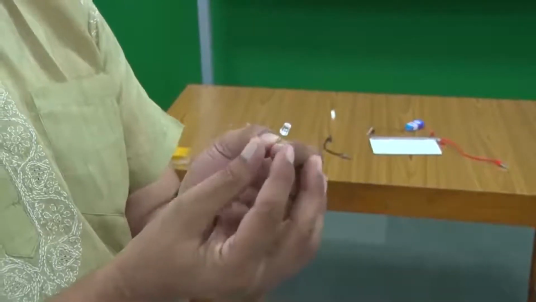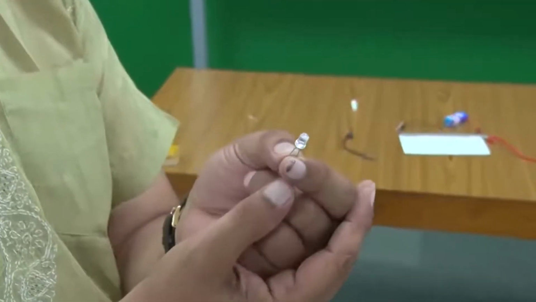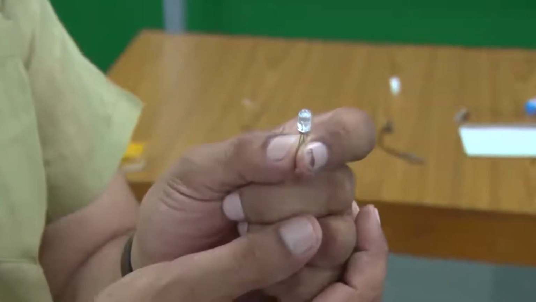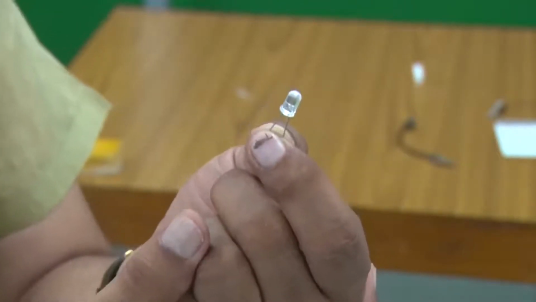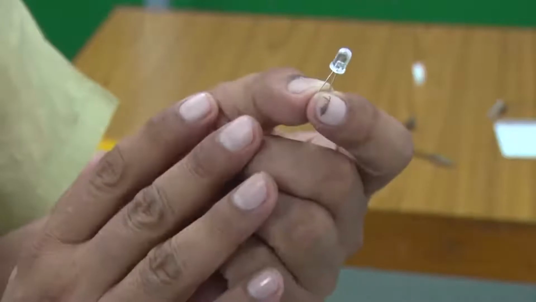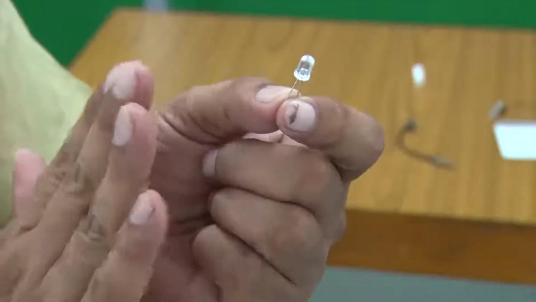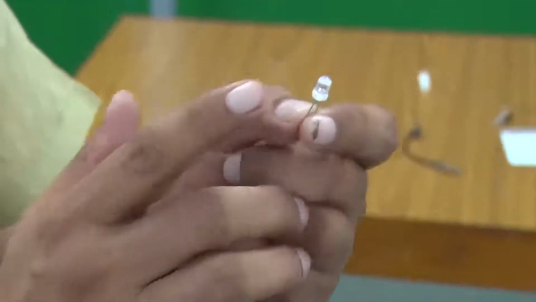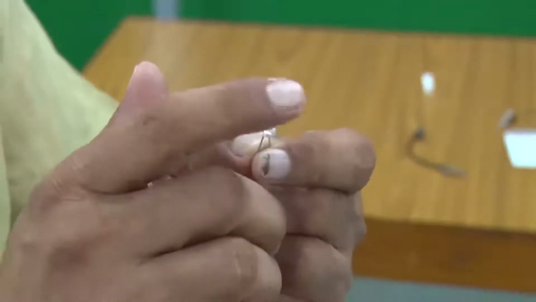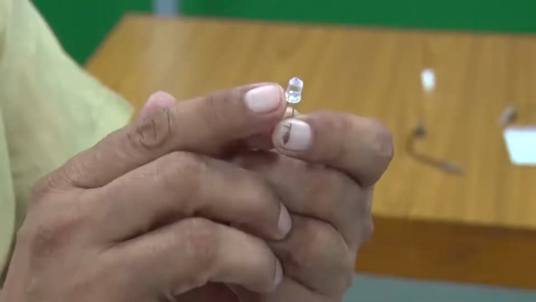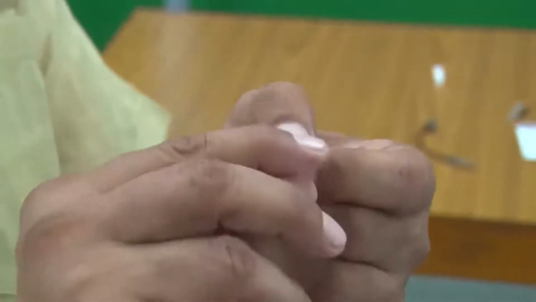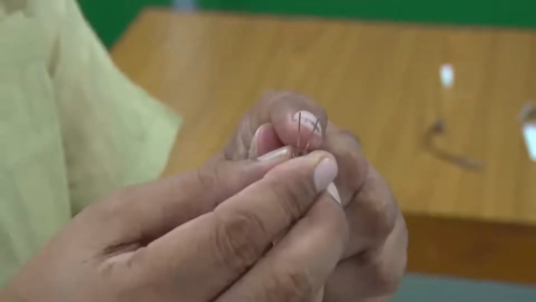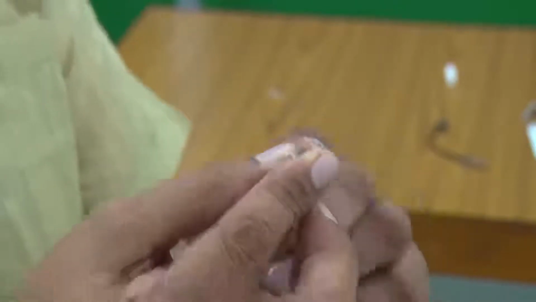So, this is how a single LED looks like. You must have worked with LED torch and LED bulbs. They contain several such LEDs in combination, but a single LED just looks like this. You have a transparent cover, so that whatever light is emitted by the diode can come out, and then you have these connecting wires.